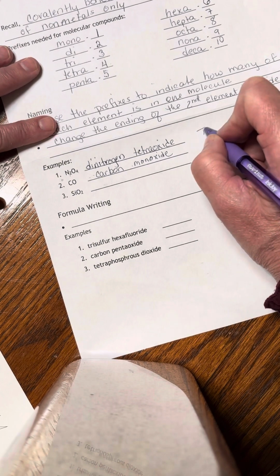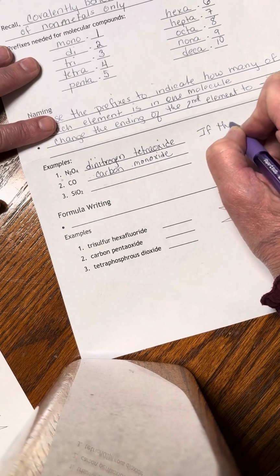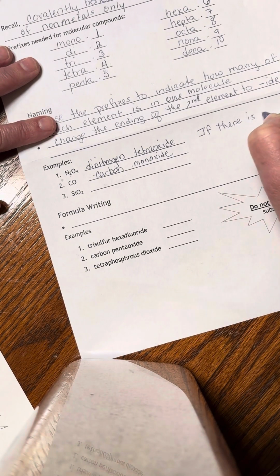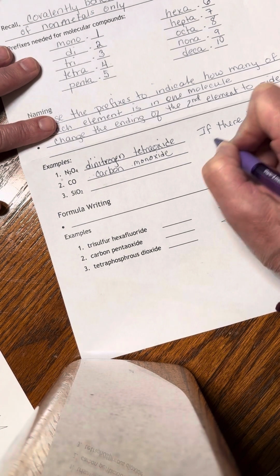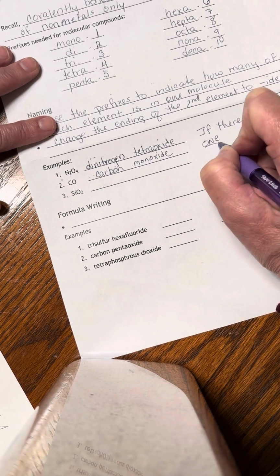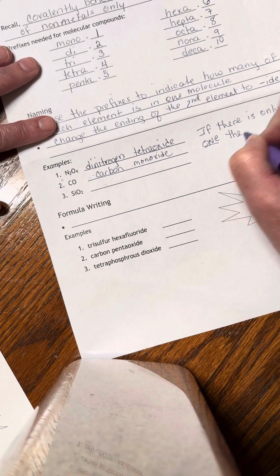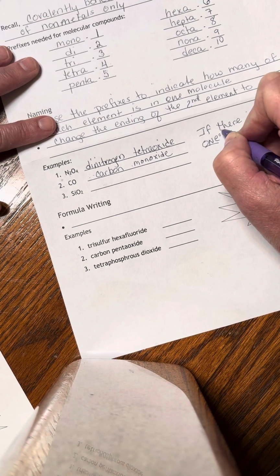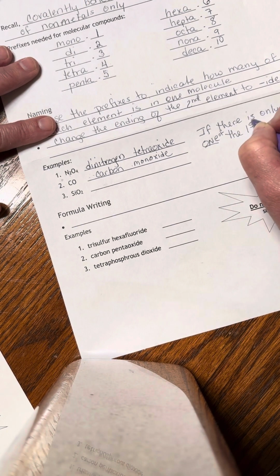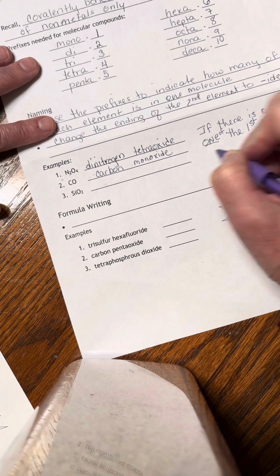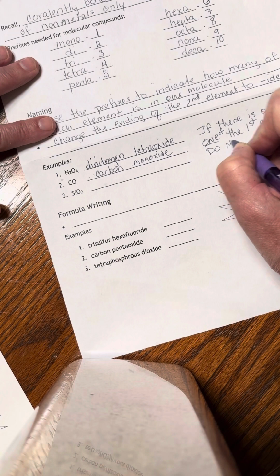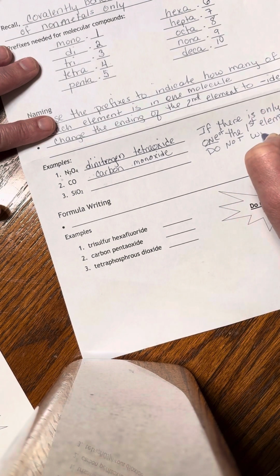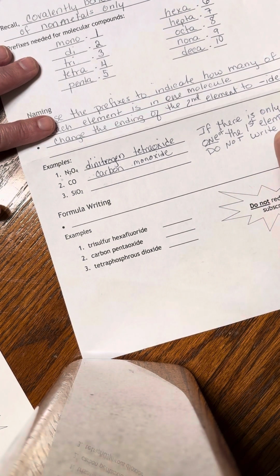So the rule is if there is only one of the first element, do not write mono.